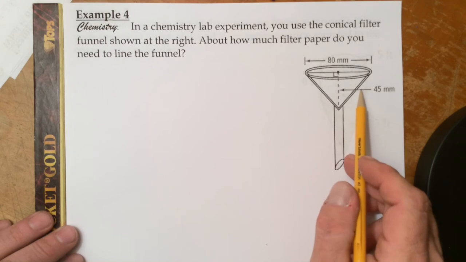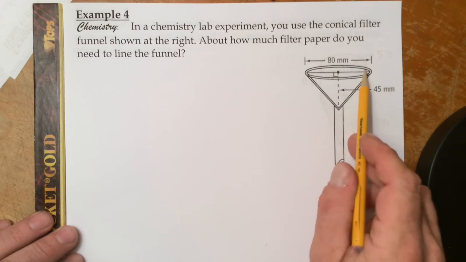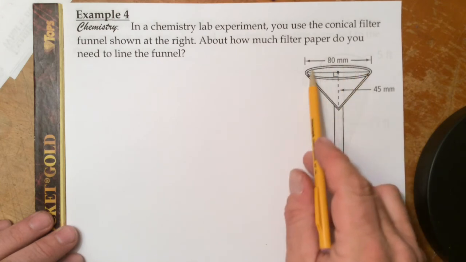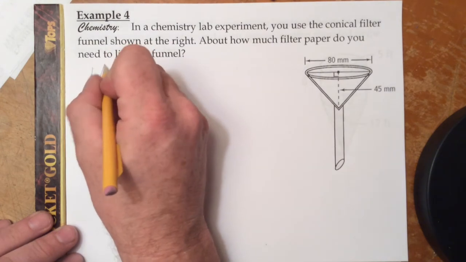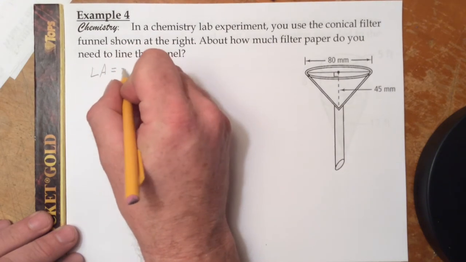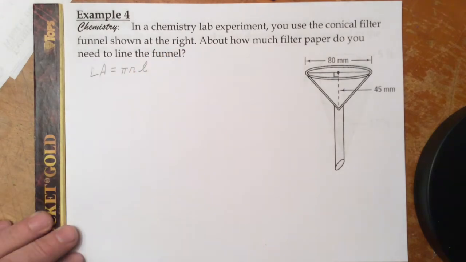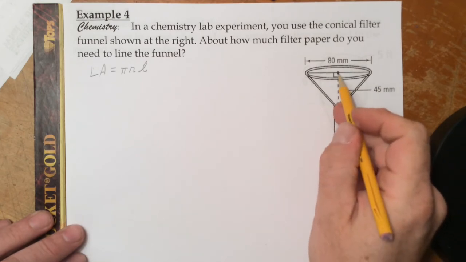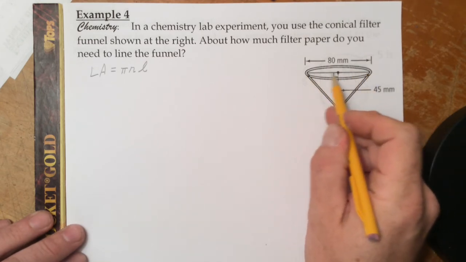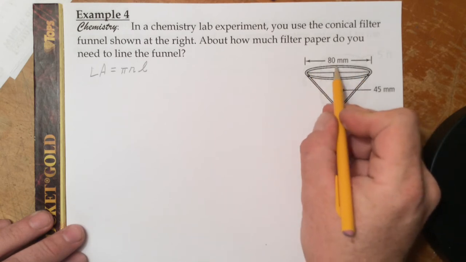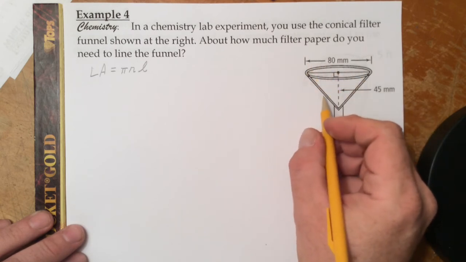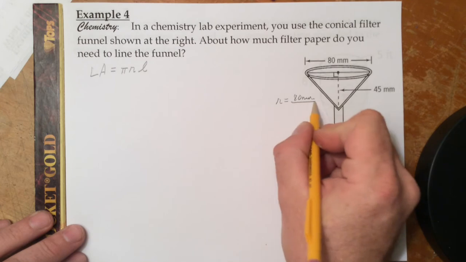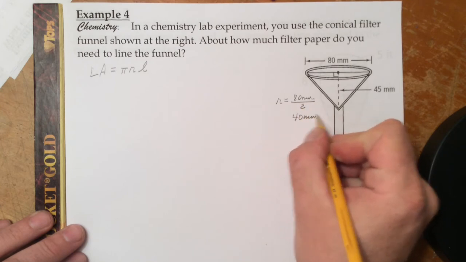Now, it doesn't say what kind of surface area to find, but the filter itself is open, so therefore we're going to find lateral surface area because we're not going to include the base. So the lateral surface area of a cone is pi times the radius times the slant height. And this time we're not given the slant height directly, but we do have the height, which is perpendicular to the base, the circular base. And since the diameter is 80 millimeters, the radius would be half of that. So we take the diameter, 80 millimeters, divided by 2. We get 40 millimeters for our radius.